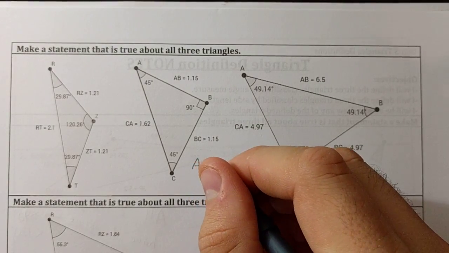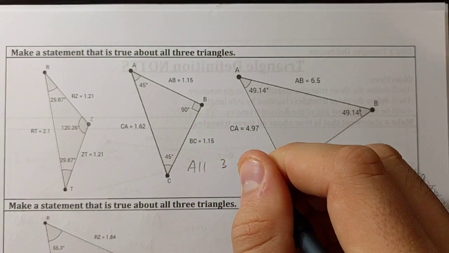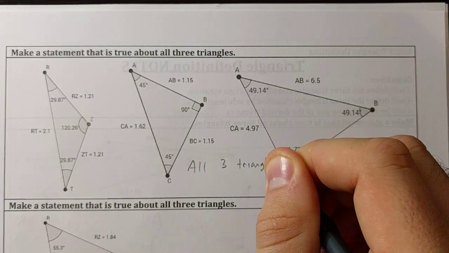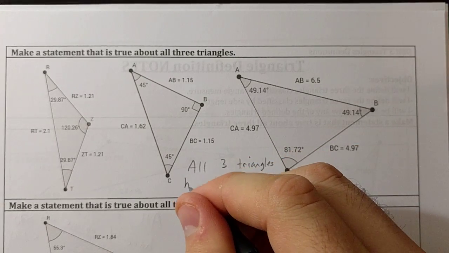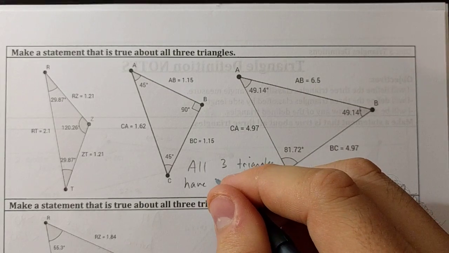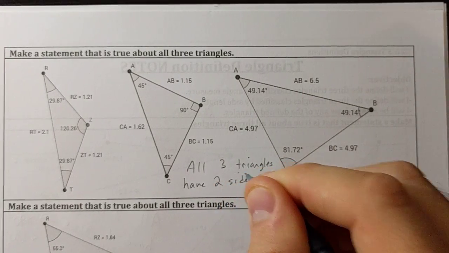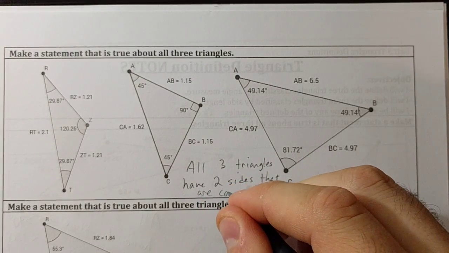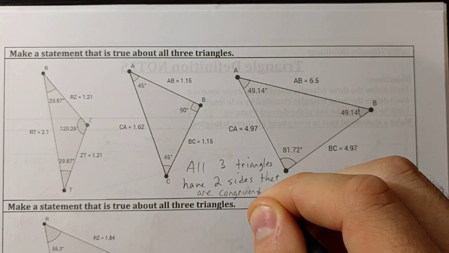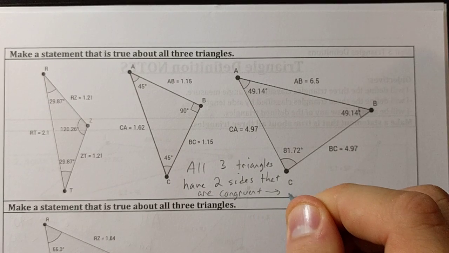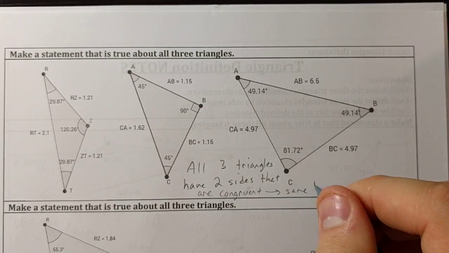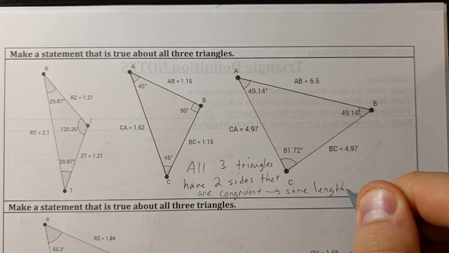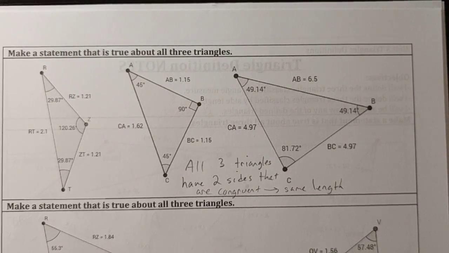So a statement here would be all three triangles have two sides that are congruent. This also means same length. So all three triangles have two sides that are congruent, or the same length. That is the pattern through all three.